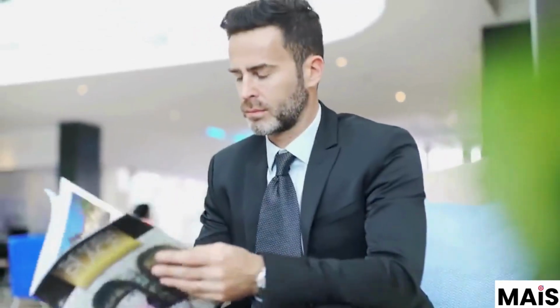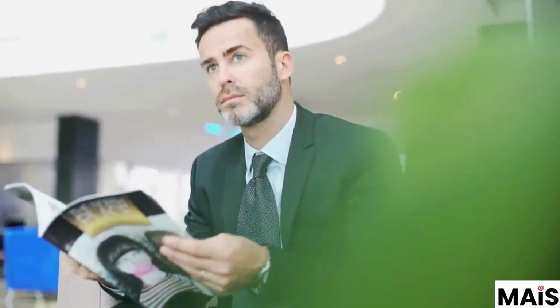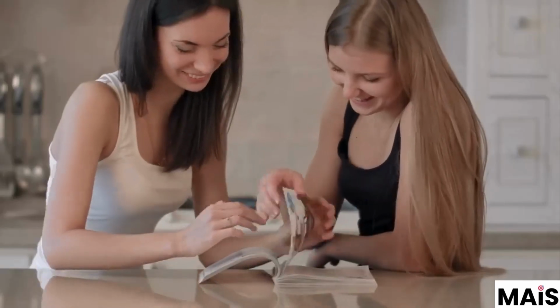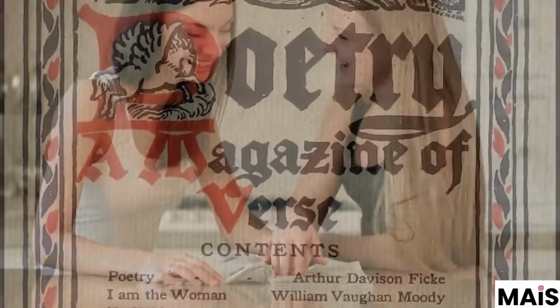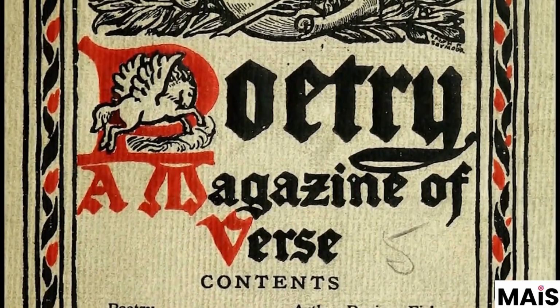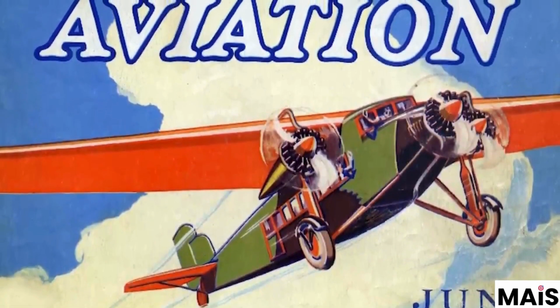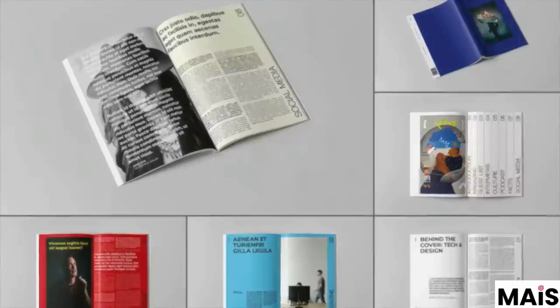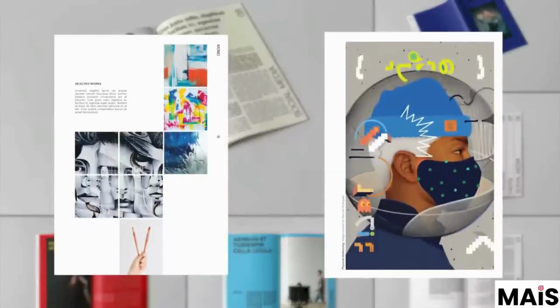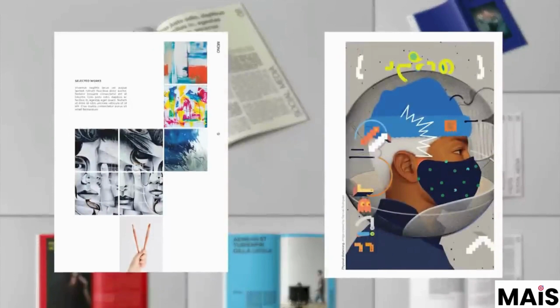Last, let's take a look at magazine design. So magazines are a direct representation of culture and society. They've been used since the 1700s to distribute news and information on general or specific topics. This multi-purpose magazine template would make a great arts and culture magazine or even a fashion magazine.